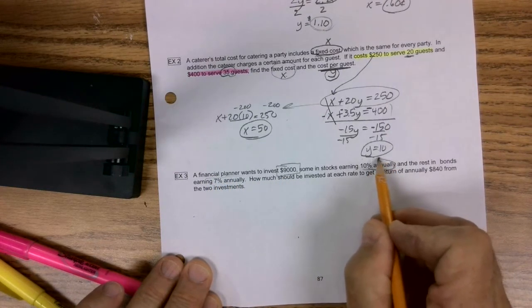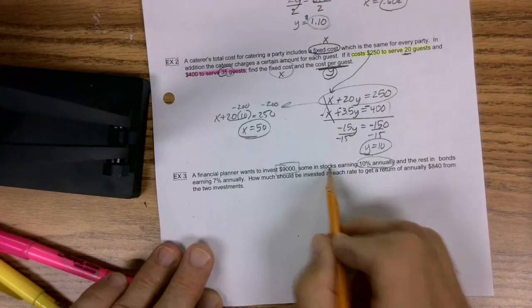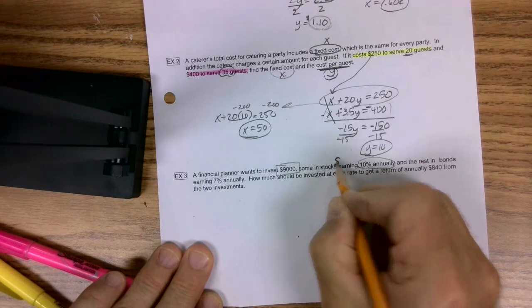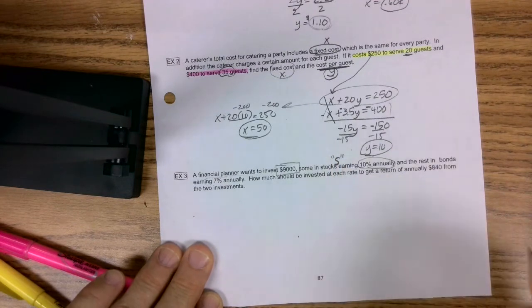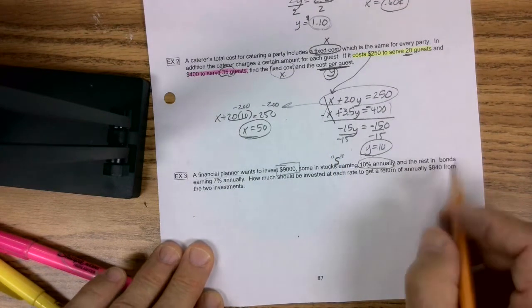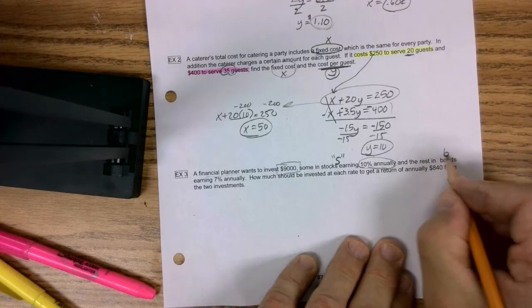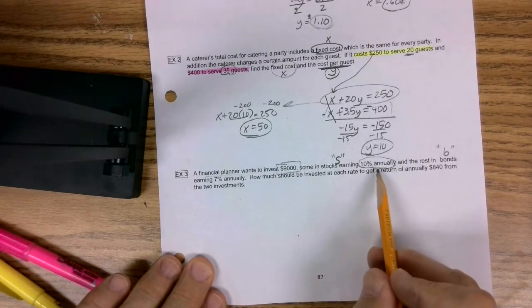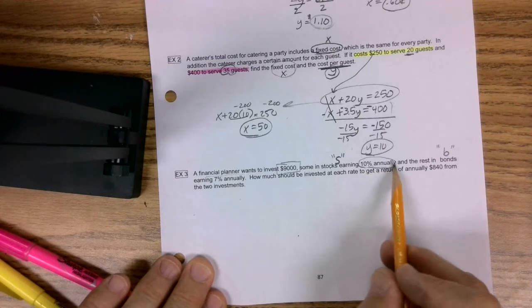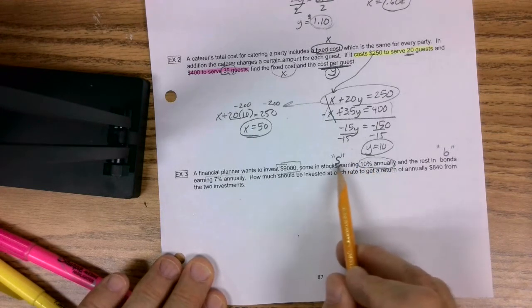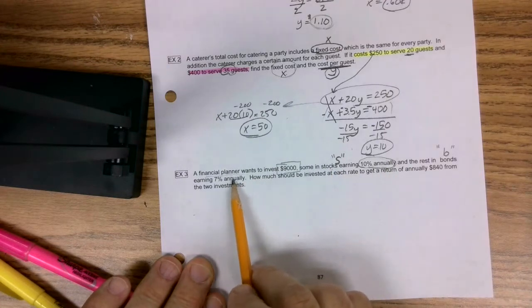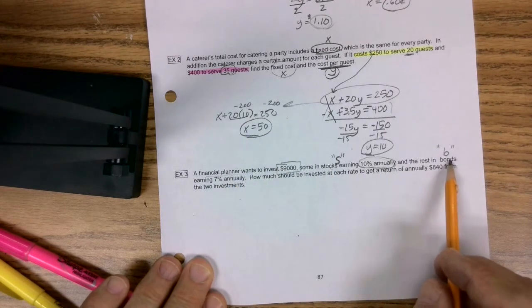We can invest some of it, stocks. We'll just call that S. However much money is being invested in stocks. And bonds, we'll call B. Now look at, we got 10% annually coming back from stocks. And we got 7% annually coming back from bonds.